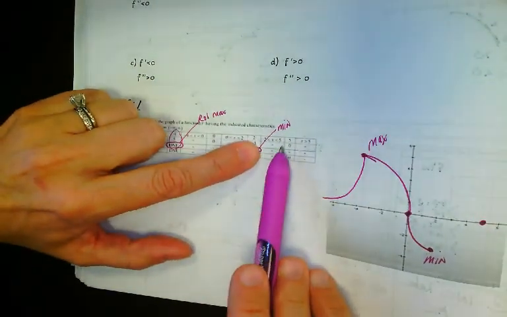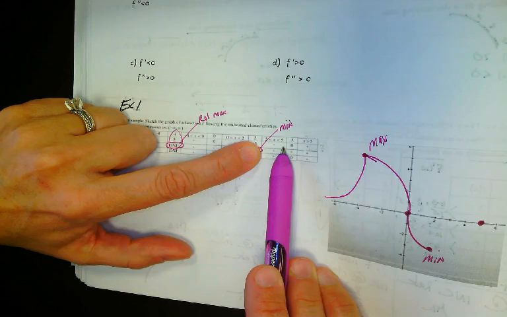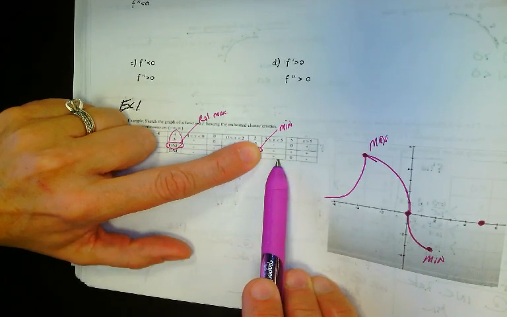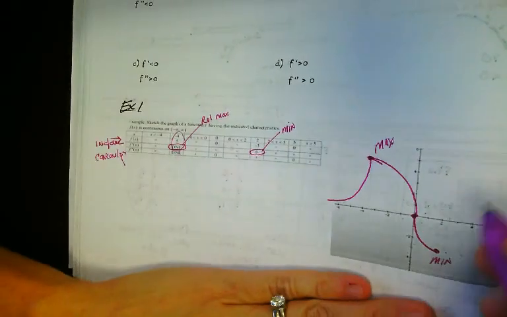Between 2 and 5, where's my graph going to sit? Below, it should be increasing and concave up. Below, increasing, and concave up.